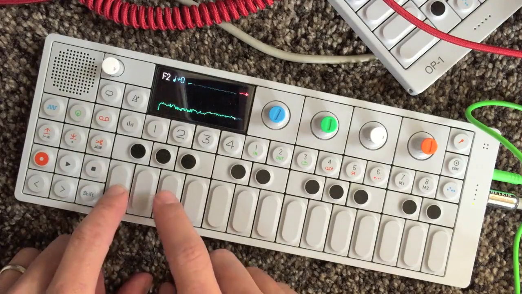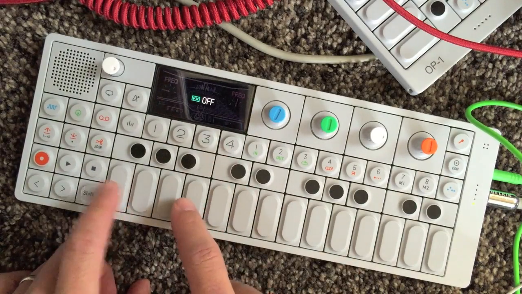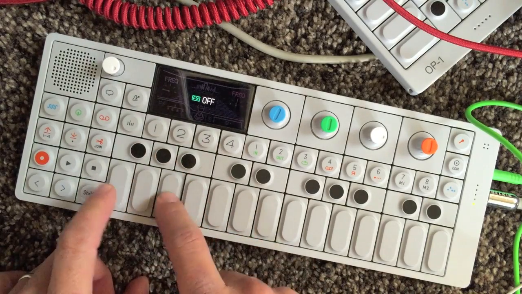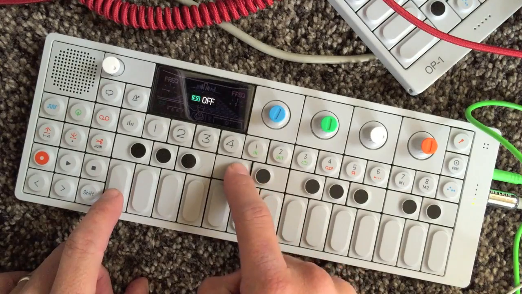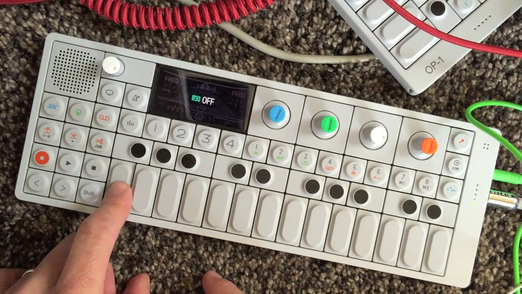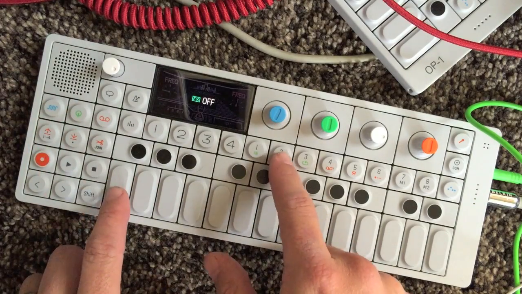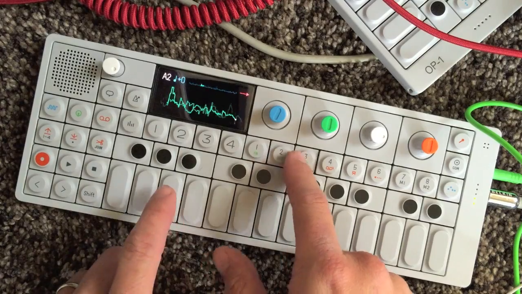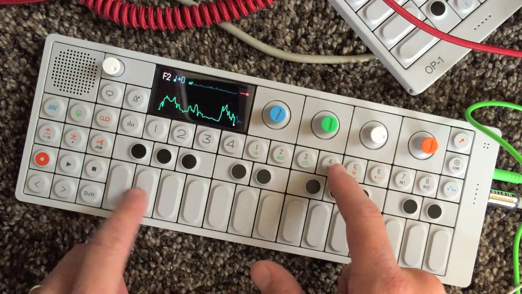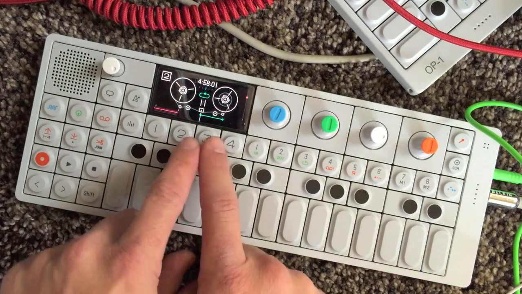Okay, so now we've got, I gotta turn the filter off. That could actually be pretty nice. Okay, so now that we've got a couple different samples going, let me make sure I got bank 3 and bank 5. So we'll go to the tape, get a little tape section going.